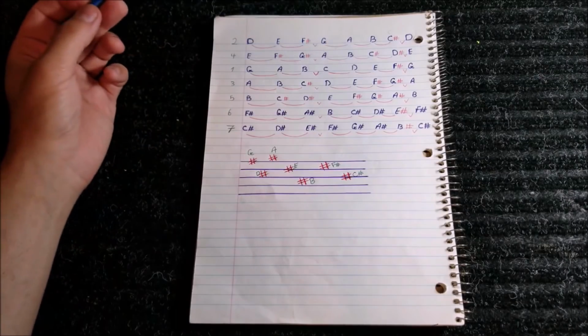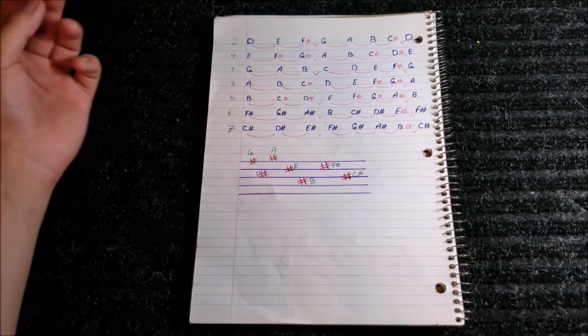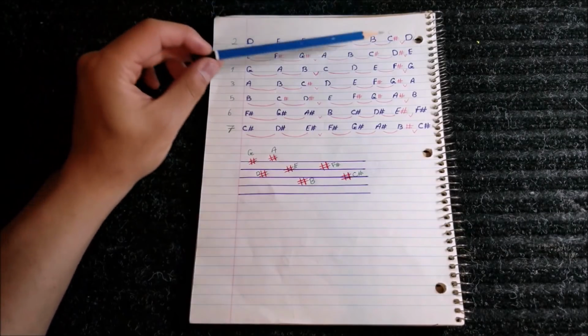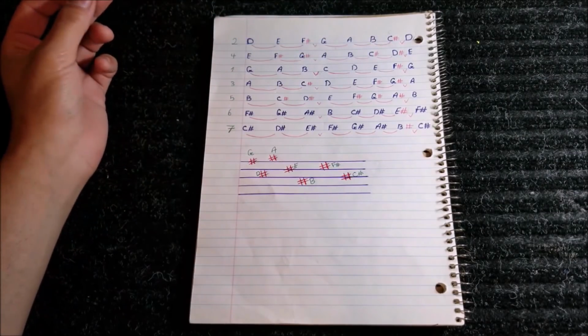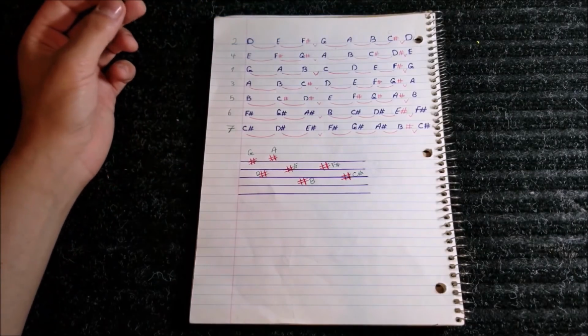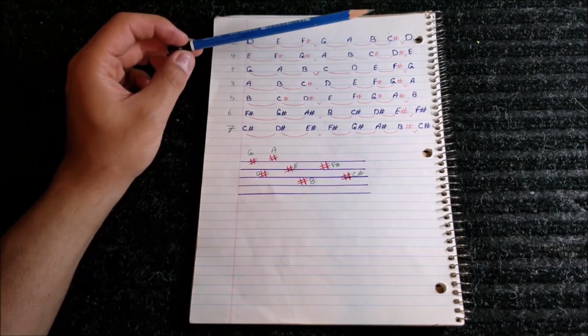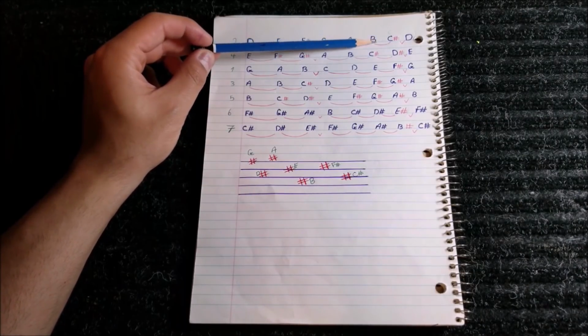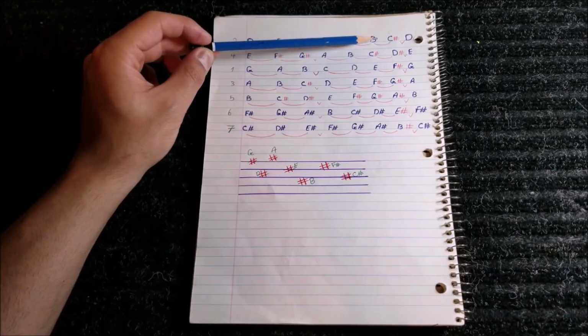G to A is 1, A to B is 1, or full. Now again, B to C. This was C before. There was no C sharp, right? Same here. That's why I say C first and then C sharp. If this was meant to be C, we would not have a whole step.